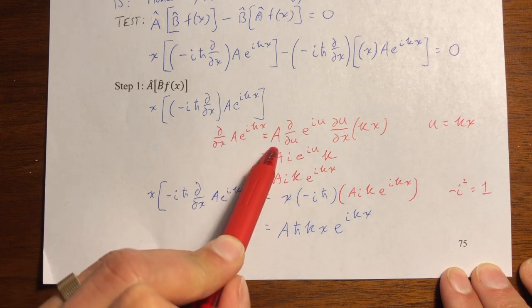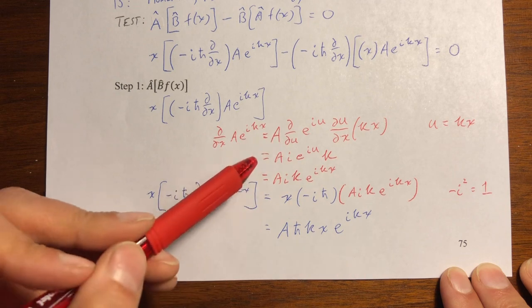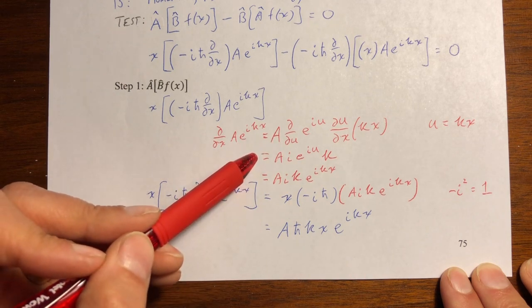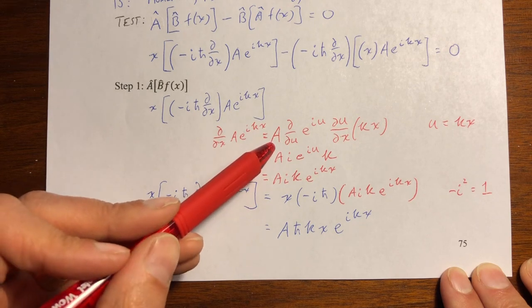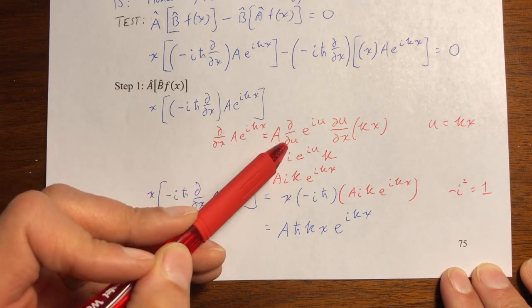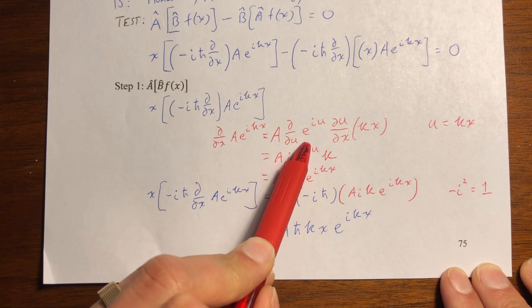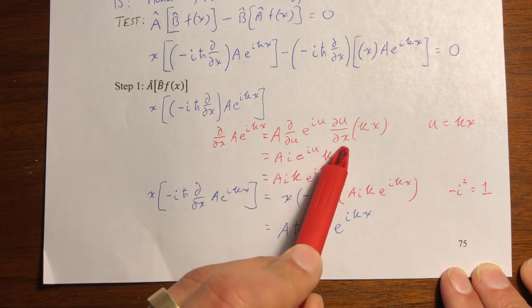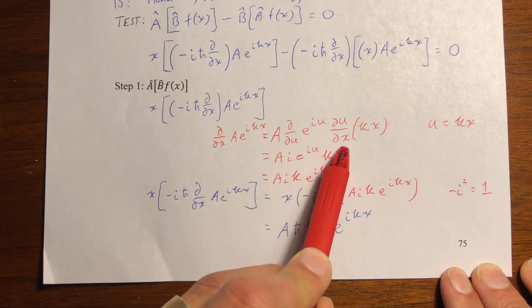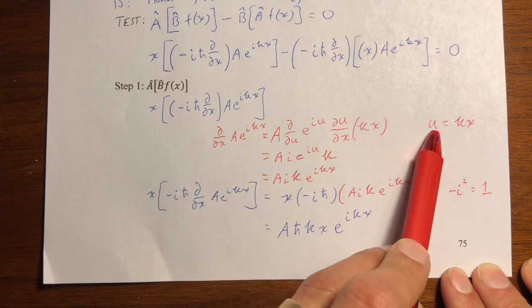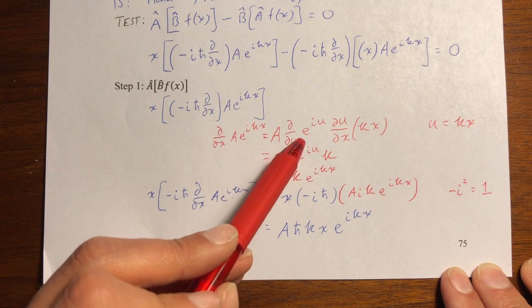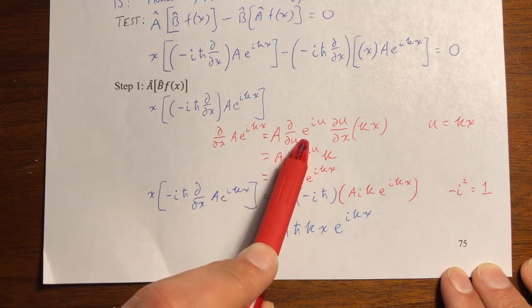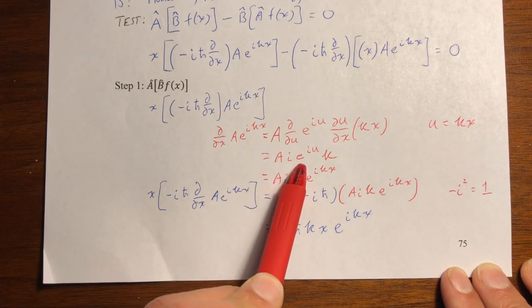A is a constant, comes out before the partial derivative, and we can use the chain rule to determine that the derivative is equal to the derivative with respect to u of e raised to the i u times the partial derivative of u with respect to x of kx, where u is set equal to kx. And so when you take the derivative of e raised to the iu with respect to u, you get i times e raised to the iu.